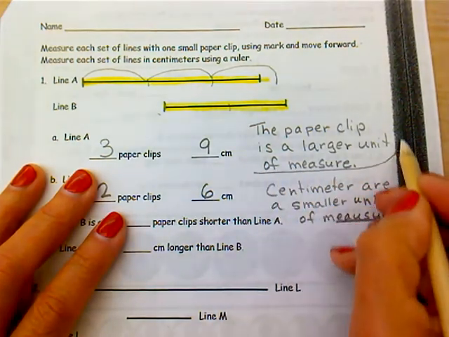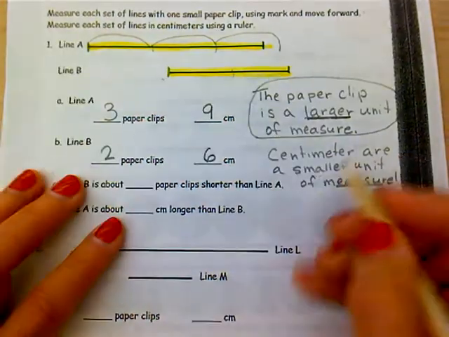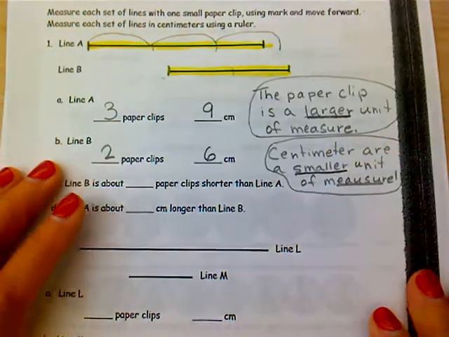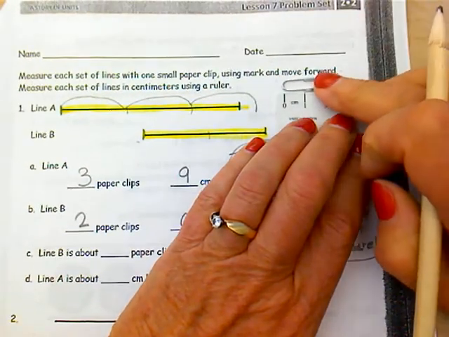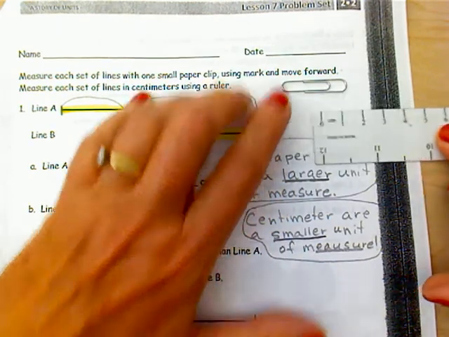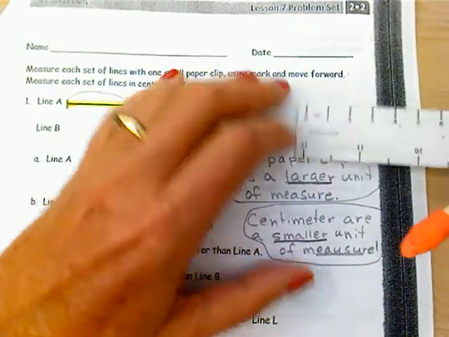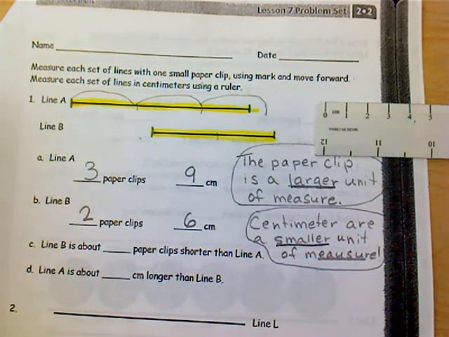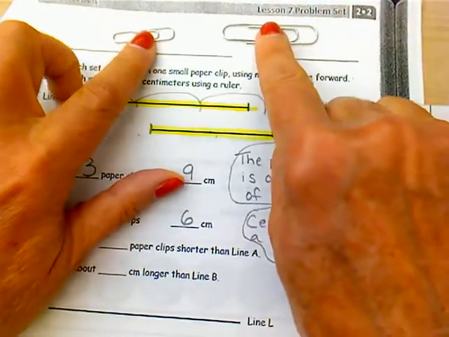So the paper clip is a larger unit of measure when compared with a centimeter, which is a smaller unit of measure. Very important. If you didn't write this down, you need to pause the video and get that written and think about the difference between a centimeter and the paper clip. The paper clip is 3 centimeters long, which is a larger unit than a single centimeter, which is this long, a standard centimeter. Everybody knows that a centimeter is always going to be the same size, but as I showed you just a few minutes ago, paper clips can be different sizes depending on which one you're using.